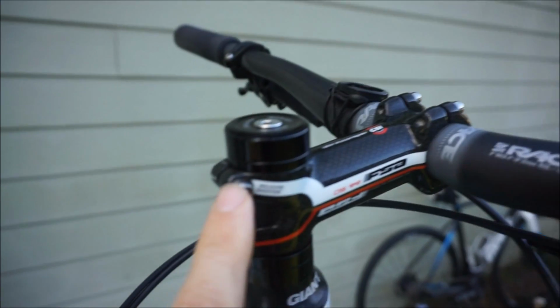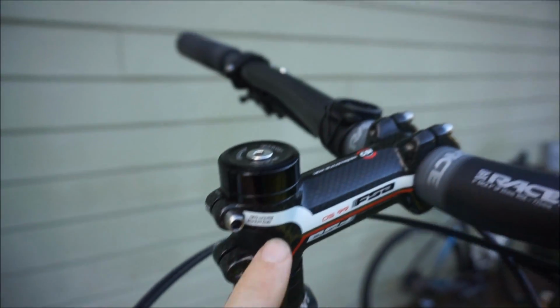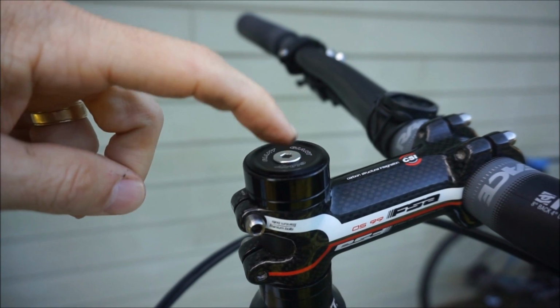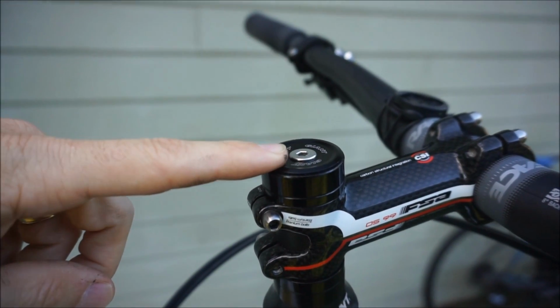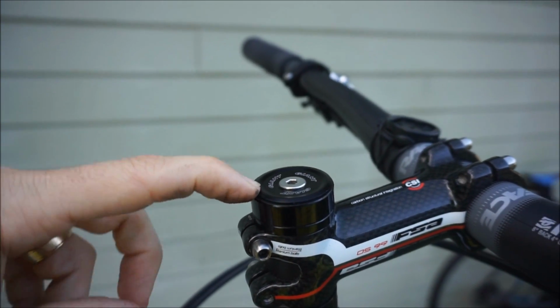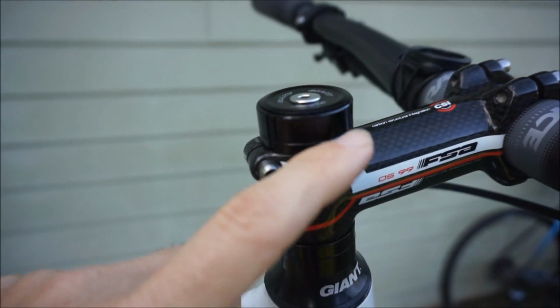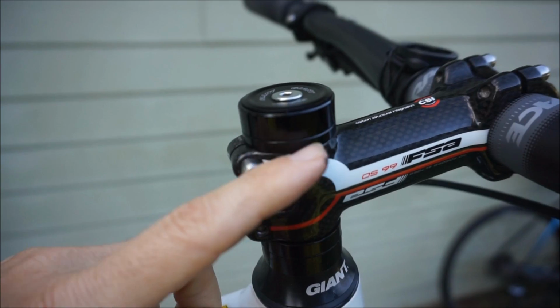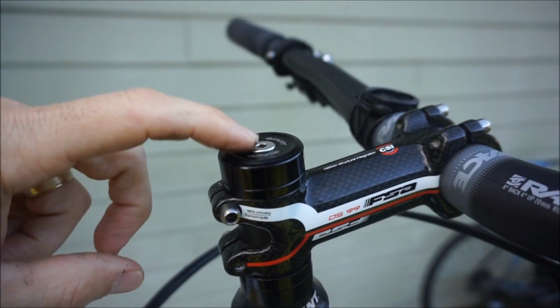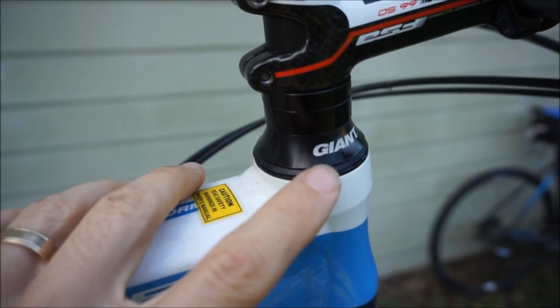So this is the stem bolts. This component right here that kind of pushes the stem on is referred to as a top cap. Most bikes now will have these. Older bikes had what was called a quill stem, where it kind of had a wedge down in here and you tighten the wedge. But most stems today will have a top cap.